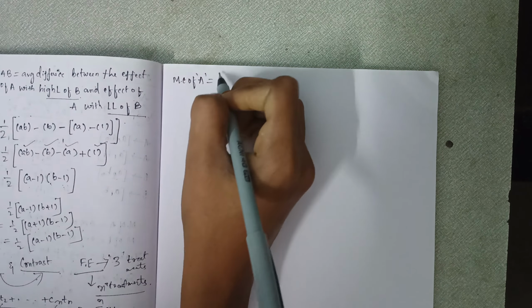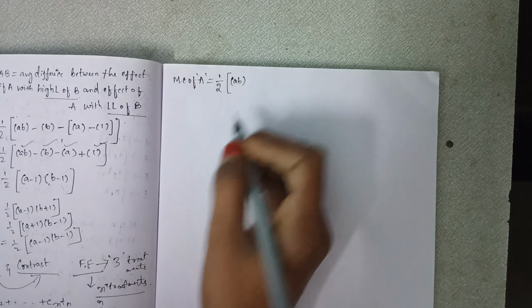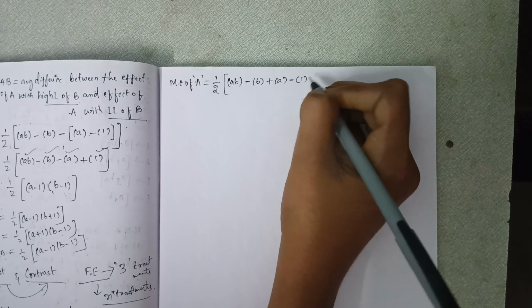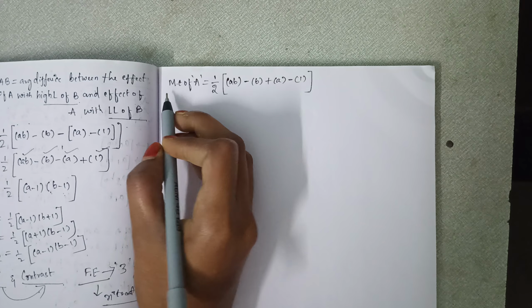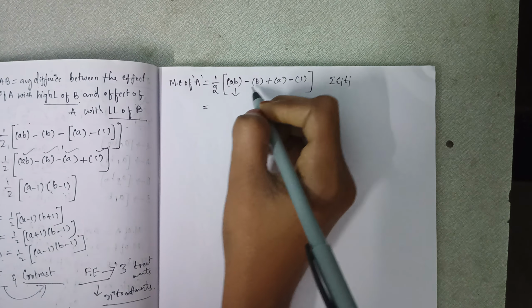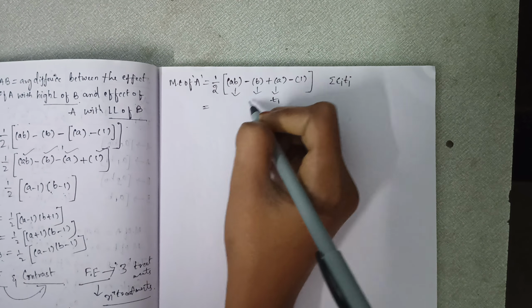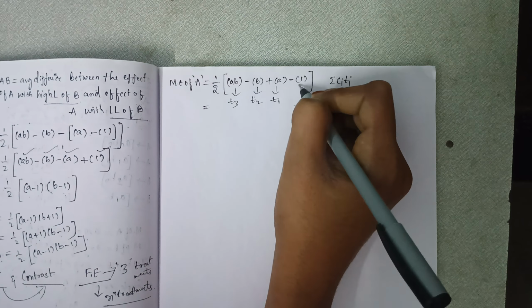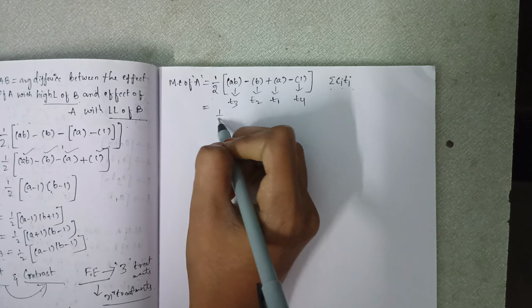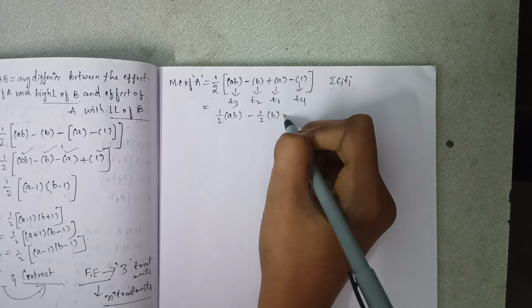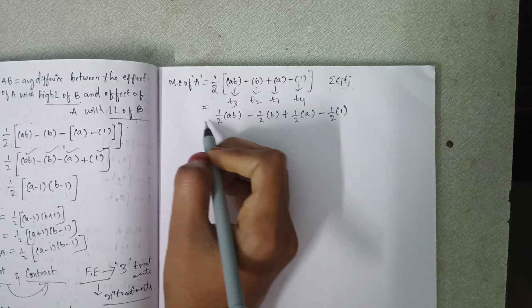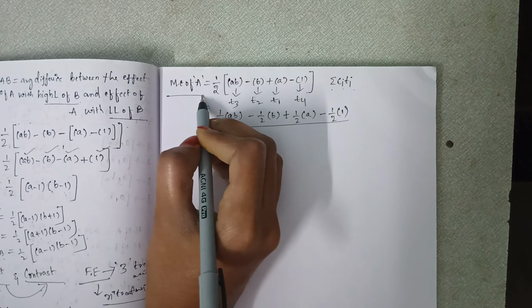మనకి మెయిన్ ఎఫెక్ట్ ఆఫ్ A ఏమొచ్చింది, 1/2 (AB minus B plus A minus 1). This is what we got, the main effect of A. And మనం దీని యొక్క కాంబినేషన్ చూసుకుంటే which is nothing but summation CiTi. ఇవన్నీ ట్రీట్మెంట్స్ కదా, ఇదొక ట్రీట్మెంట్. Let us consider this is T1, this is T2, this is T3 and this is T4. ఇవి 4 ట్రీట్మెంట్ కాంబినేషన్స్ అనుకున్నాం కదా, and summation CiTi, which is nothing but 1 by 2 into AB minus 1 by 2 into B plus 1 by 2 into A minus 1 by 2 into 1. Right? We consider the linear combination of the main effect of A.